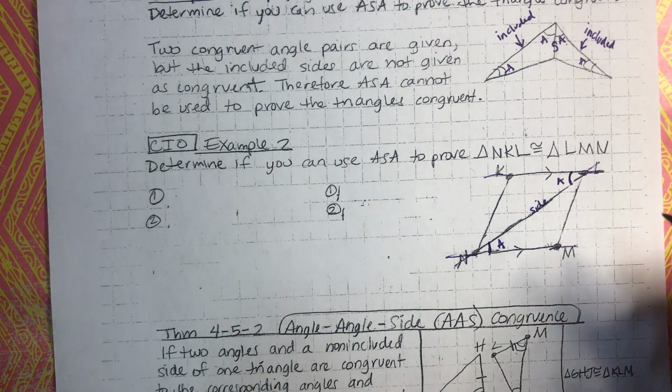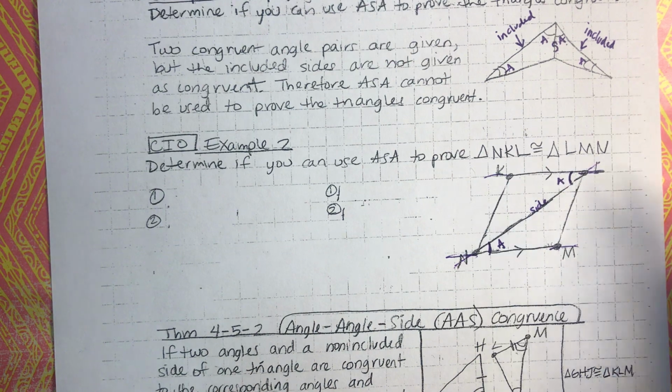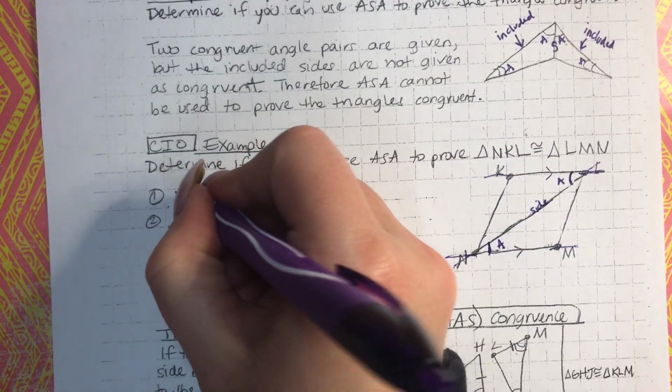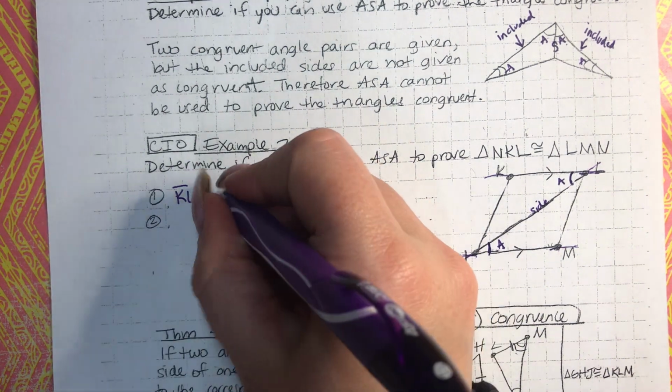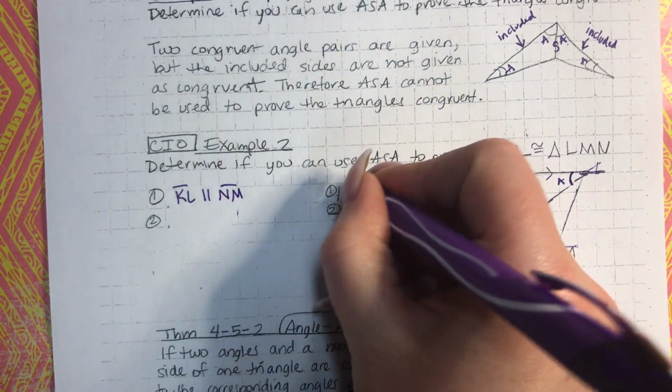So we can say that line segment KL is parallel to line segment NM. That's given.